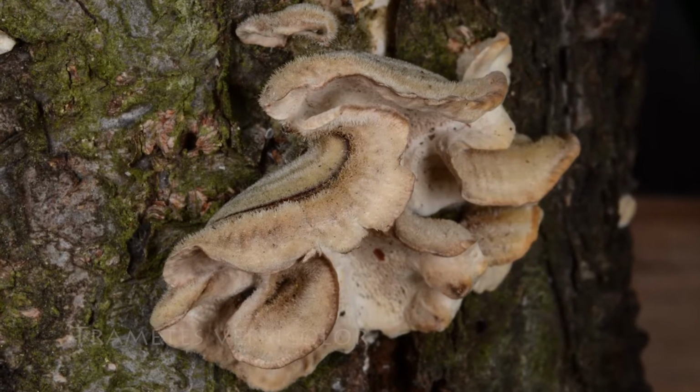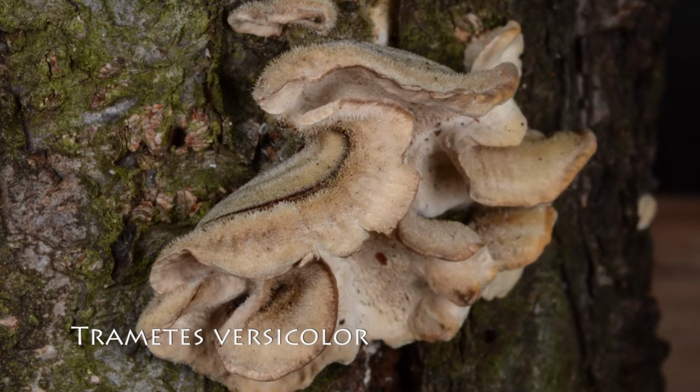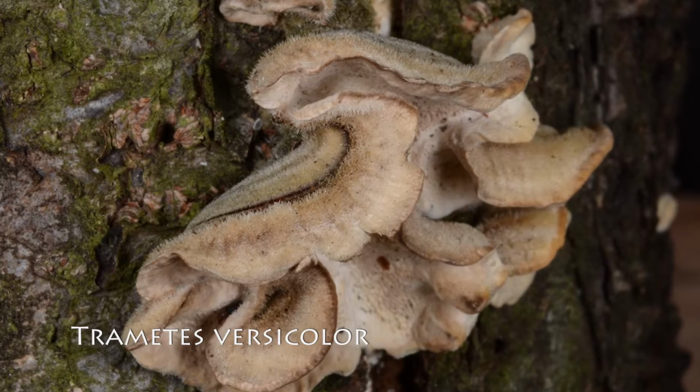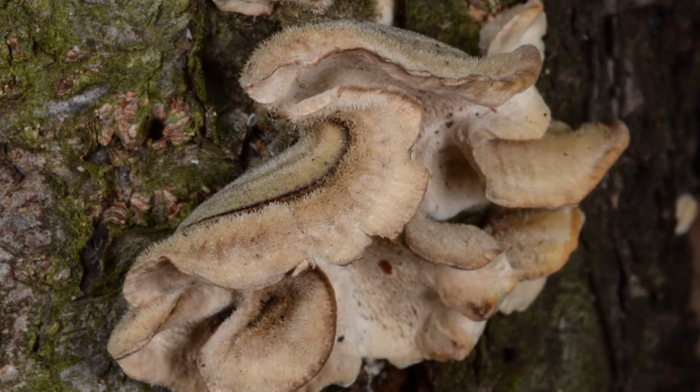But the organism, most of it is in the form of these little thread-like things called hyphae, and they just spread out throughout the soil or other decomposing organic matter, and that's really the organism. And then periodically they put up these fruiting bodies when they reproduce.